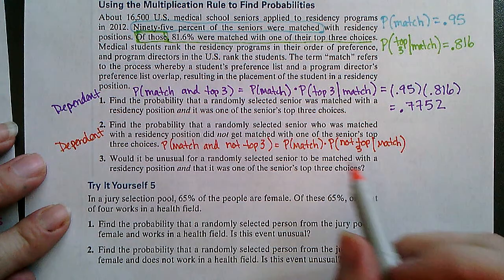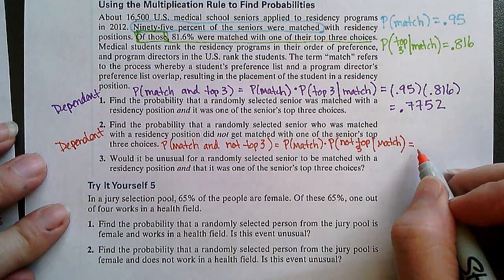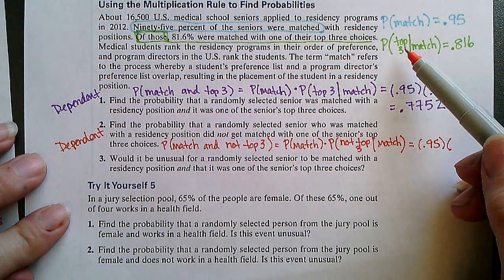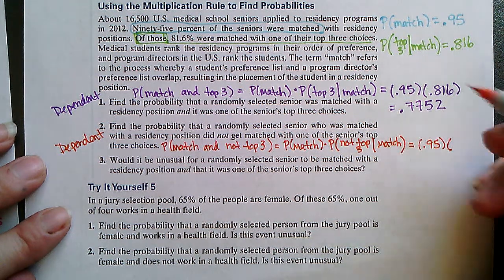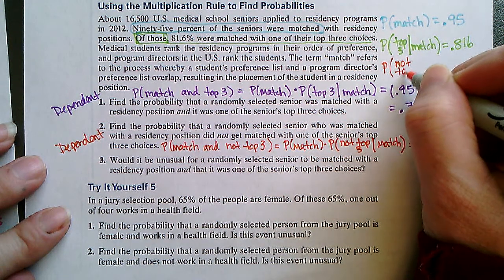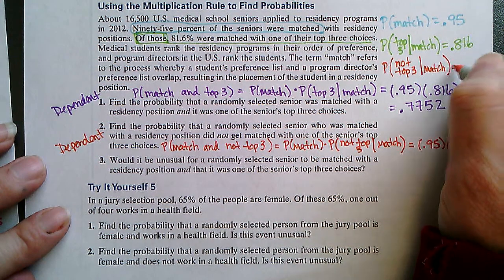So this will be equal to the probability of getting matched, which is 0.95. Now we know the probability of getting a top 3 if we get a match already. So the probability of getting a school that is not in your top 3, given that we got a match, would have to be all the rest of the people.